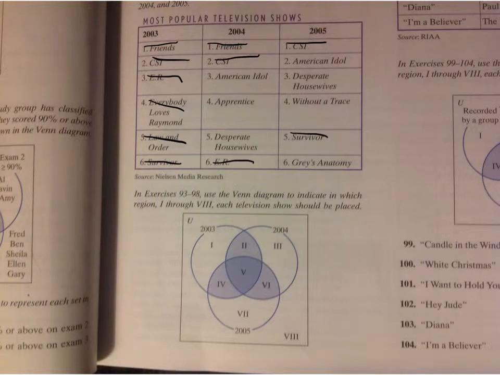And now the next one would be American Idol. So American Idol is in 2004 and 2005, so it's going to be in this area right here. And so that's how you're going to do the problem. Once you come back, I've sort of done it and showed you a little bit how to do it. But once you finish it up, we'll compare your Venn diagram with my Venn diagram.